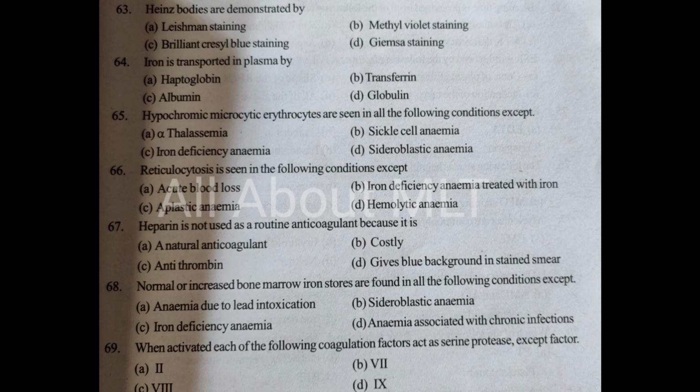Heparin is not used as a routine anticoagulant because it is: option A, natural anticoagulant; option B, costly; option C, antithrombin; option D, gives blue background in stained smear. And the answer is option D, gives blue background in stained smear.